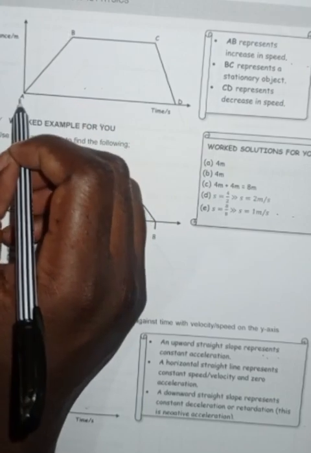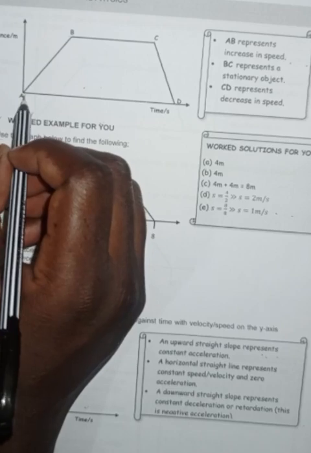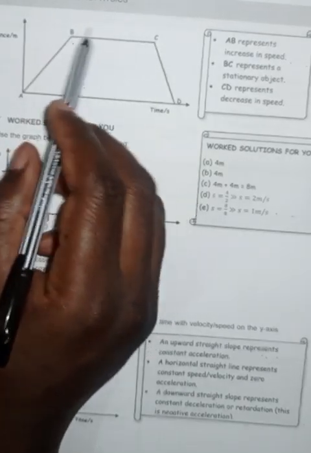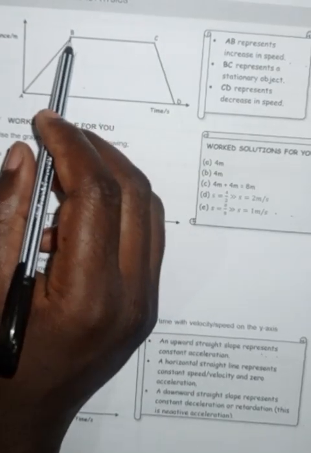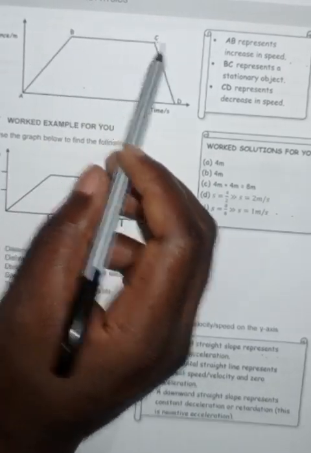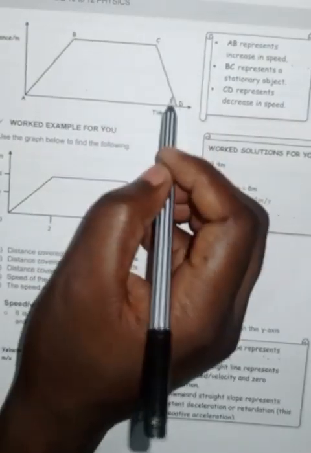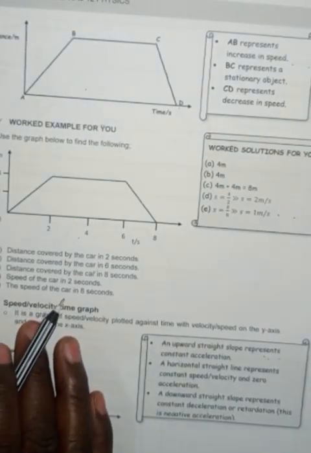AB can also represent constant acceleration, and BC can also represent constant velocity, and CD can also represent deceleration. So it's deceleration or retardation, CD. So take note of that.